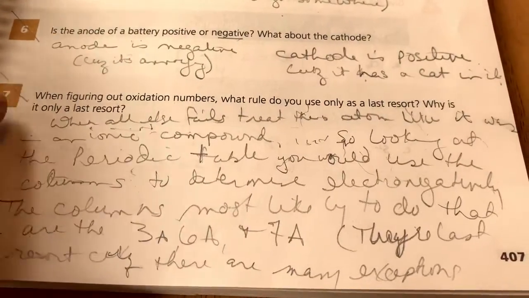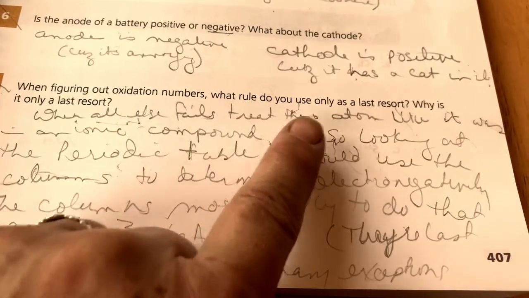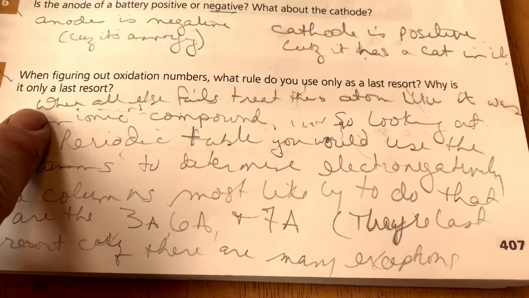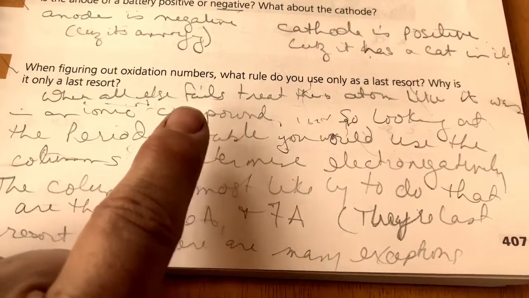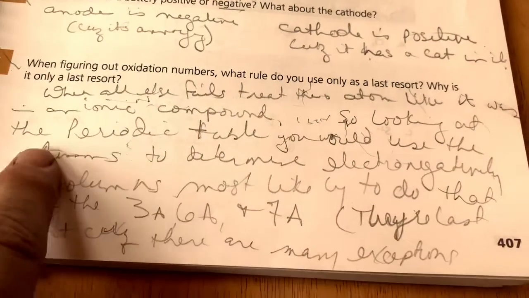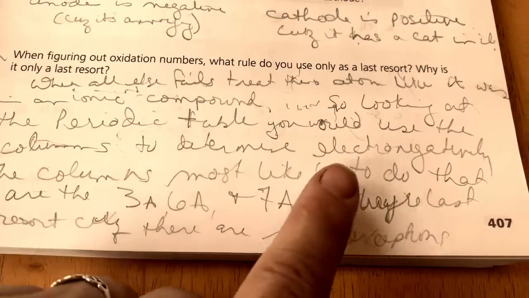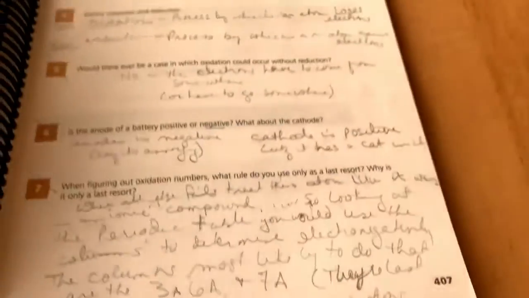Okay, number 7, when figuring out oxidation numbers, what rule do you use only as a last resort? Why is it only a last resort? All right, so when all else fails, we treat the atom like it was an ionic compound on the periodic table of elements. So looking at the periodic table, you would use the columns to determine electronegativity.